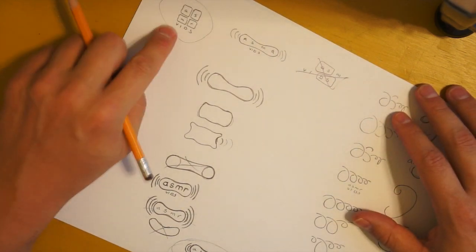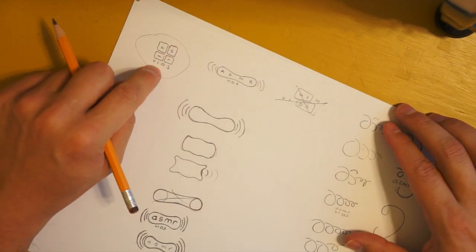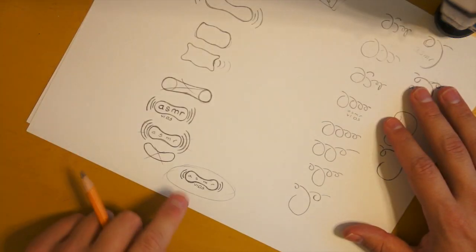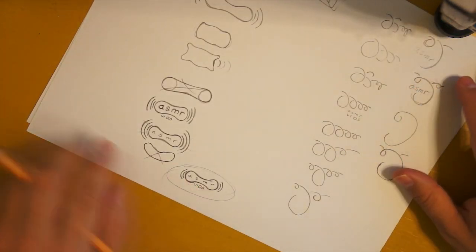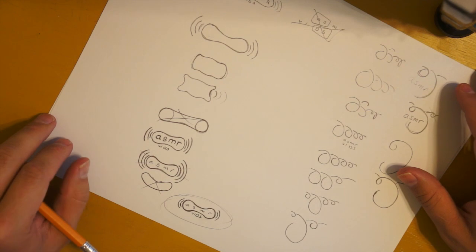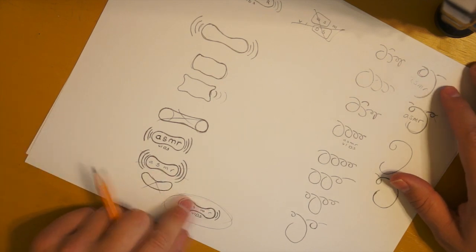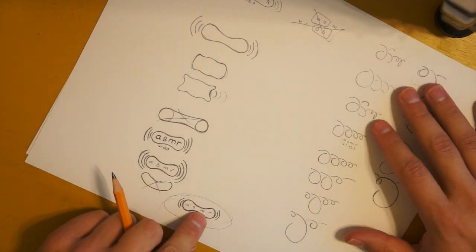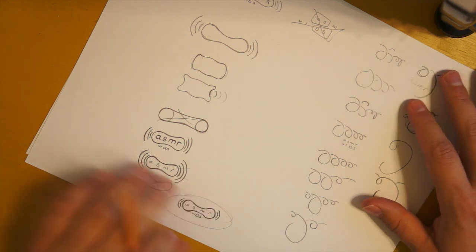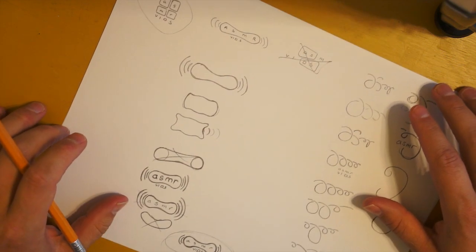So next time I'll be putting this in the computer and showing you how I do that, working in Illustrator and creating the shapes and the text, and we'll play with fonts and probably move into working with colors as well.